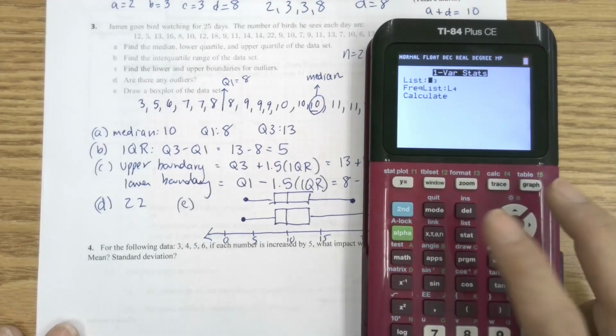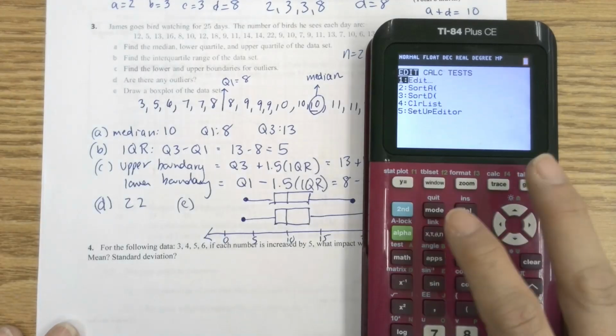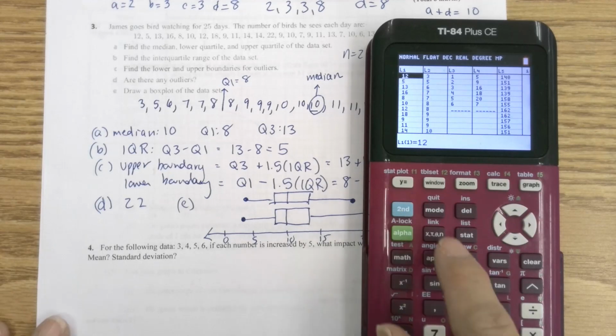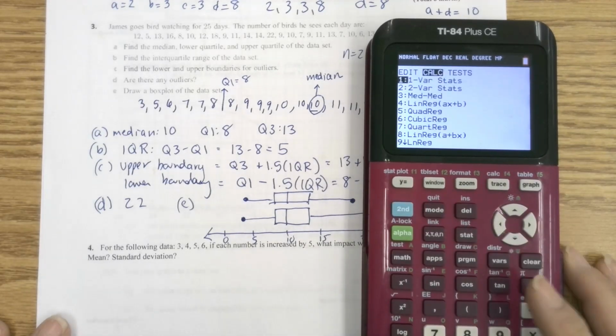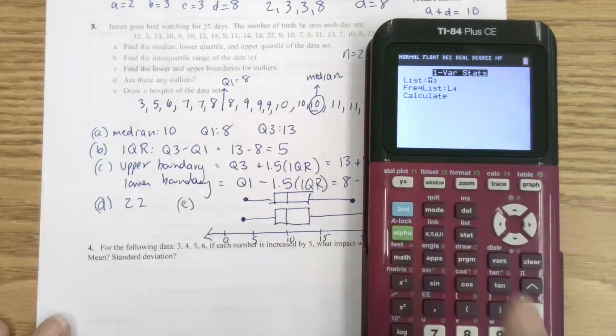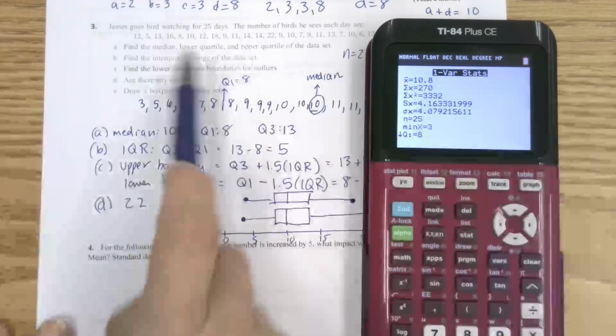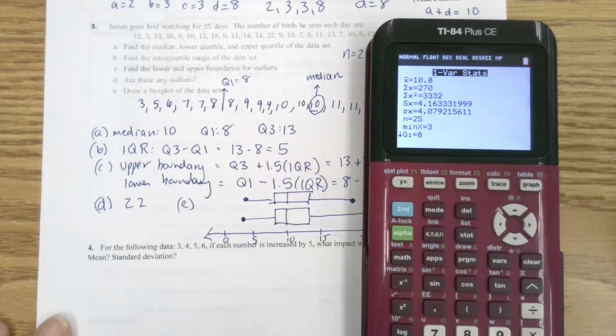And of course, I just forgot what list I'm using. So let's come back in here. We're using list 1, of course. All right, so I'm going to change this to list 1. I am not using a frequency list. I'm going to clear that out. And our median, lower quartile and upper quartile are located on here. You just have to hit your down arrow.